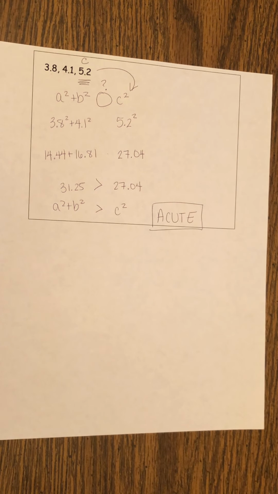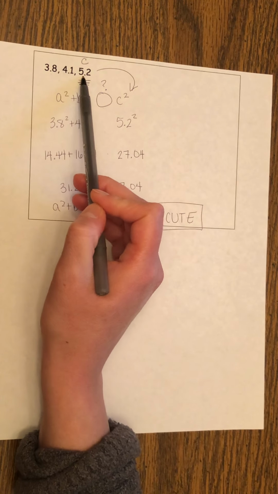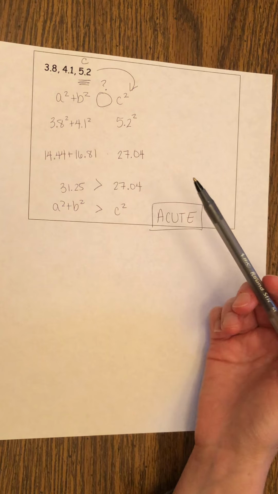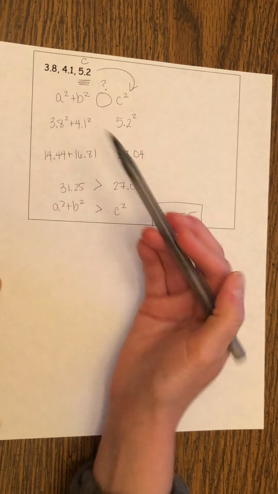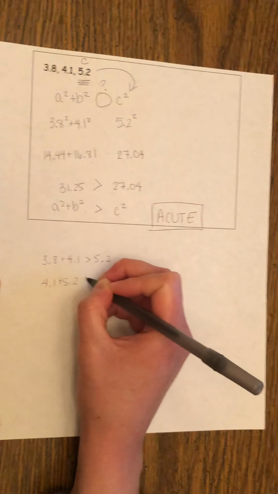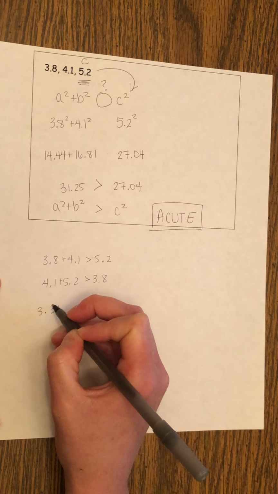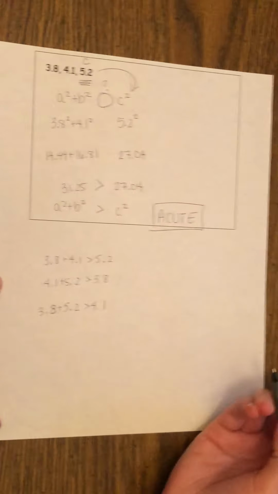If you can't make a triangle with these three side lengths, then you're not going to have any type of triangle. Remember, we did that a couple units ago where you had to double check if you add together any two sides, are they greater than the third?